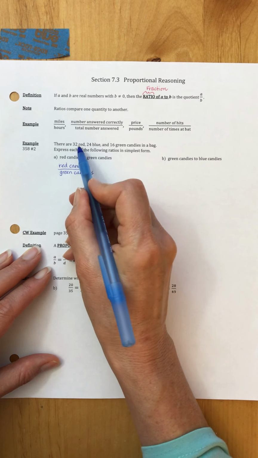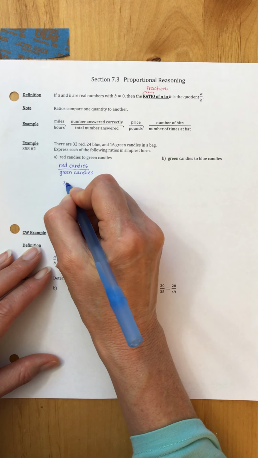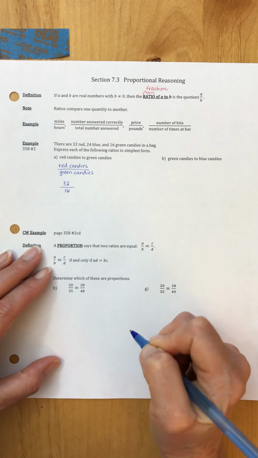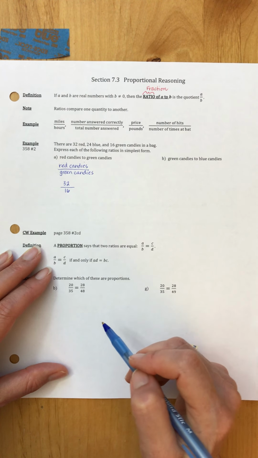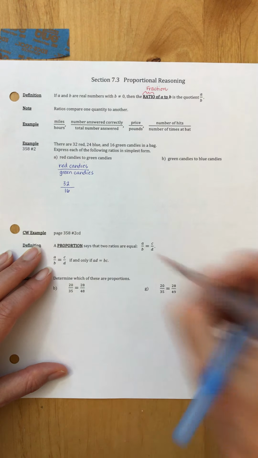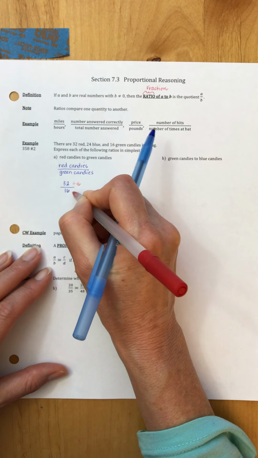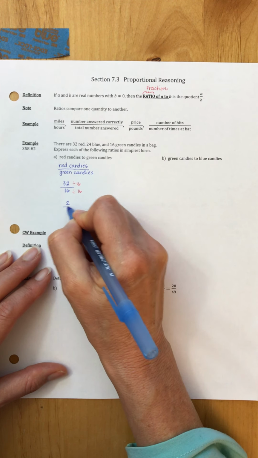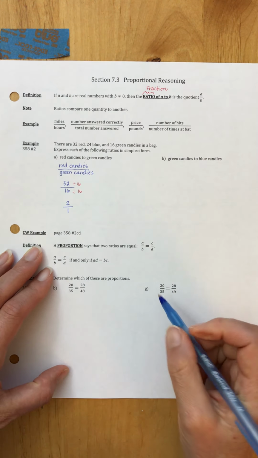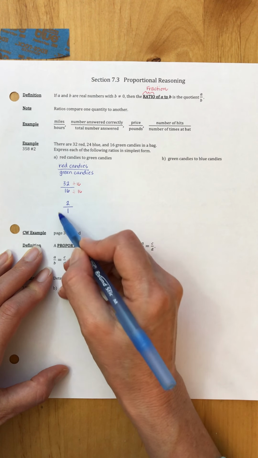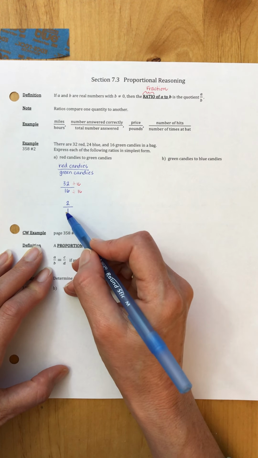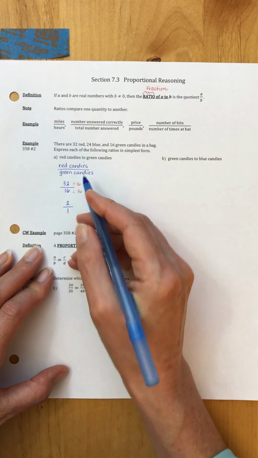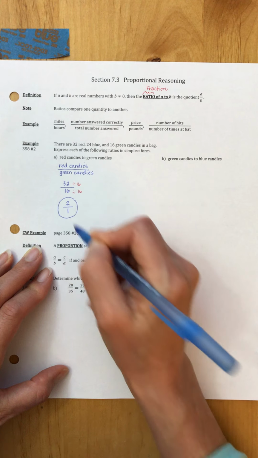Okay, well, how many red candies are there? There are 32. How many green candies are there? There are 16. So 32 and 16 have something in common, 16. So if we divide both by 16, we get 32 divided by 16 is 2, and 16 divided by 16 is 1. Now here's the rare case that we want to leave the fraction like this. We don't want to write 2. Because they've asked us for a ratio, we want to make sure we have a fraction. Okay, so 2 over 1.